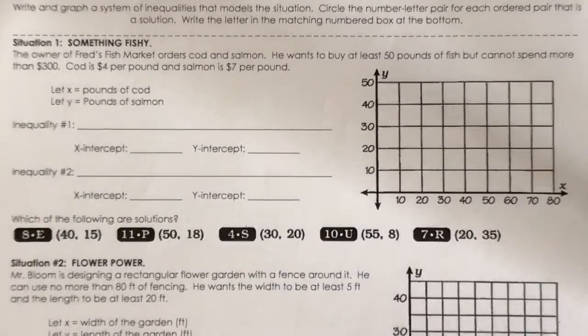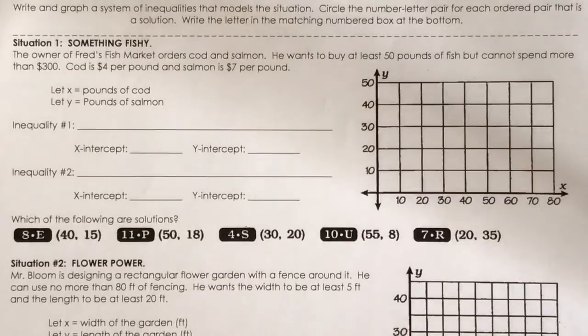So now in our last example that we're going to be looking at, notice how there's a space for you to set up two different inequalities. So let's look at the question. And this question is a lot like our warm-up that we did.